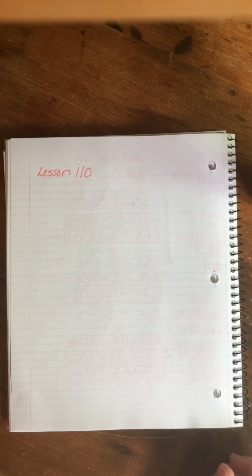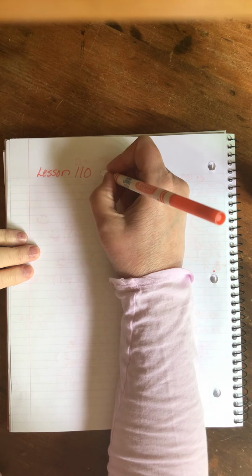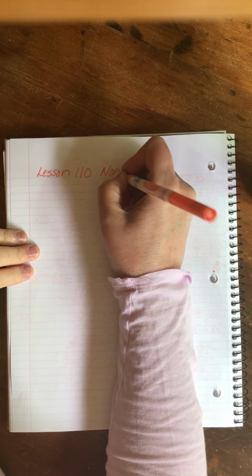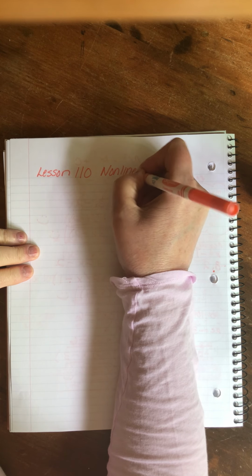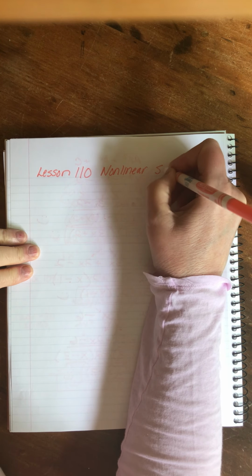Saxon Algebra 1, Lesson 110. Grab some paper and pencil or a nice marker, something that you enjoy writing with, because this lesson is an art project. And it is called, I'm going to rename it because I don't like John's name, it's too long, Nonlinear Shifts.